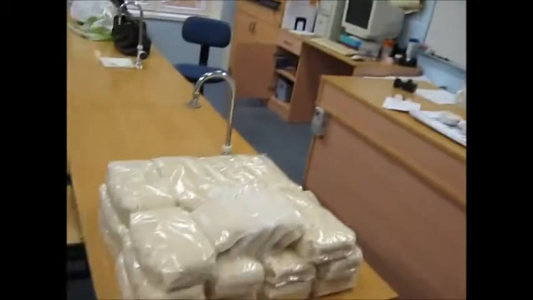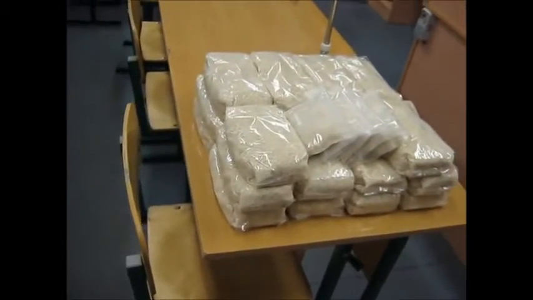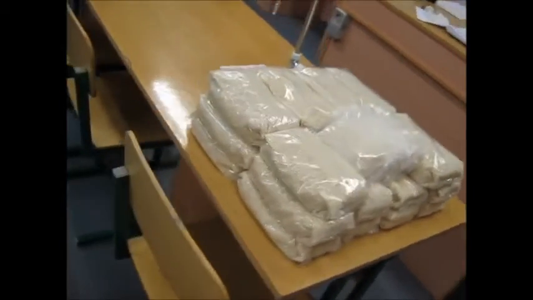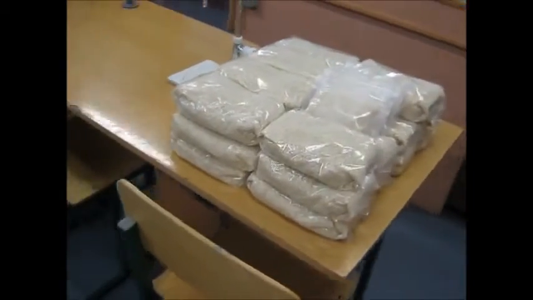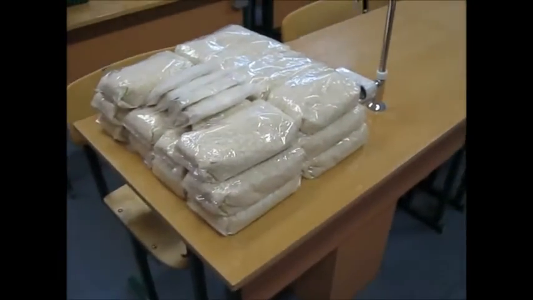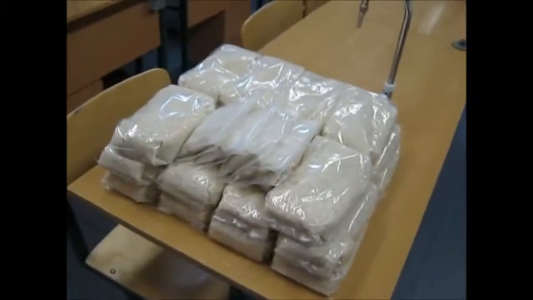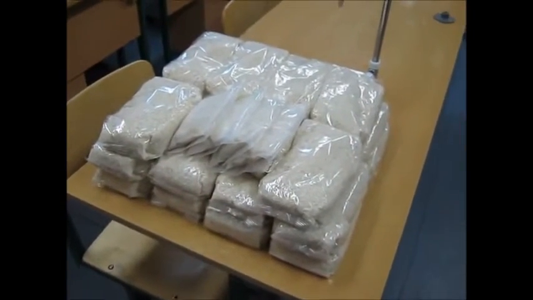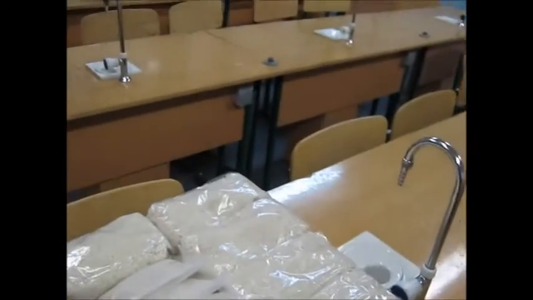Hello. Using rice, because I don't have glass beads, I want to show you 1 million equal parts. Here they are. These are 1 million grains of rice, and we're going to use them to show 1 million parts per volume. Would you like to see how much carbon dioxide is in the air? I'll show you.